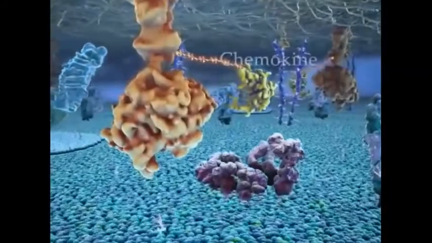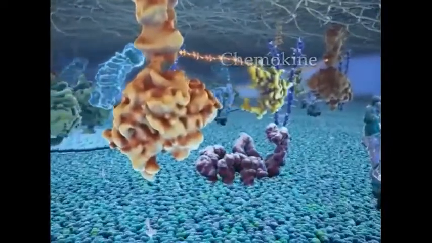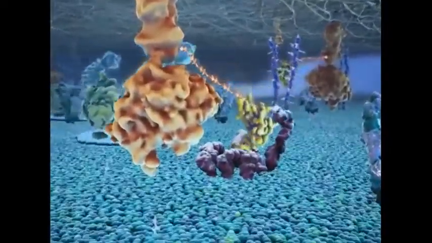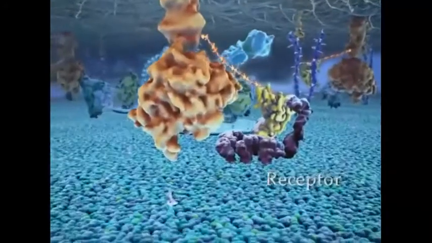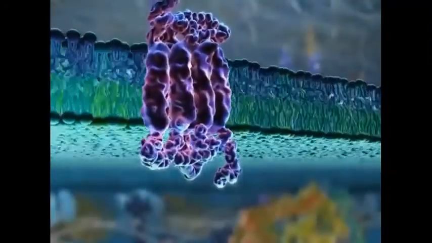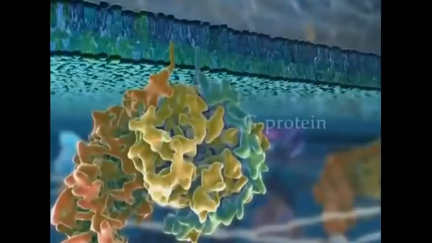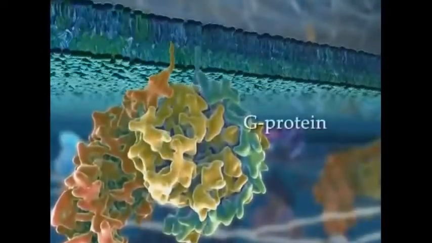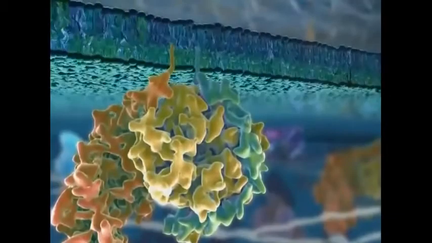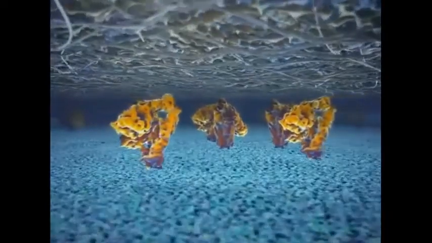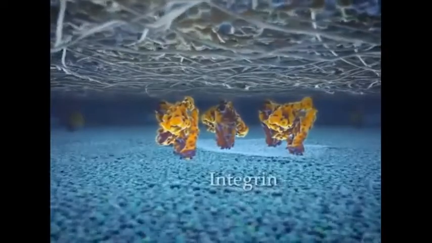At sites of inflammation, chemokines secreted by endothelial cells bind to the extracellular domains of G-protein-coupled membrane receptors. This binding causes a conformational change in the cytosolic portion of the receptor and the consequent activation of a subunit of the G-protein. The activation of the G-protein subunit triggers a cascade of protein activation, which in turn leads to the activation and clustering of integrins inside lipid rafts.